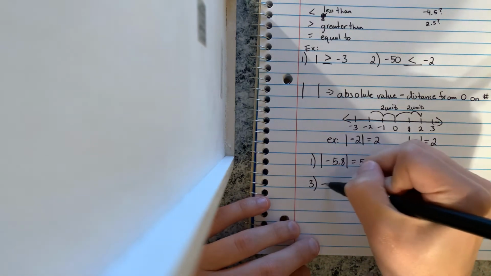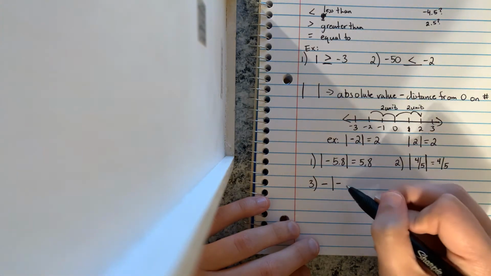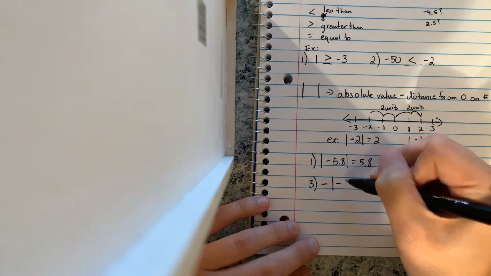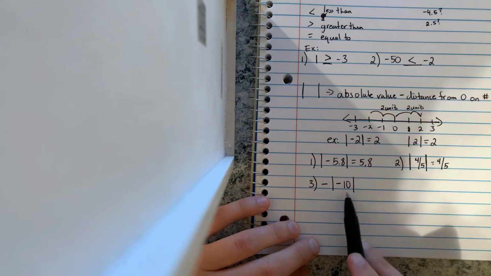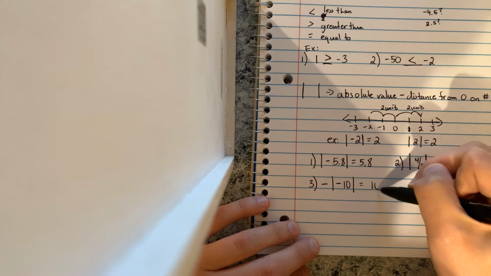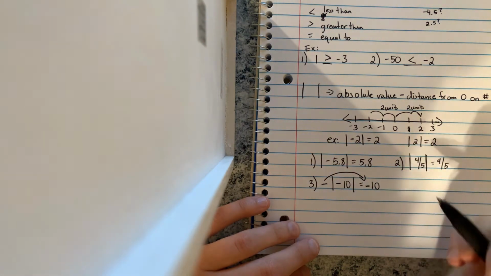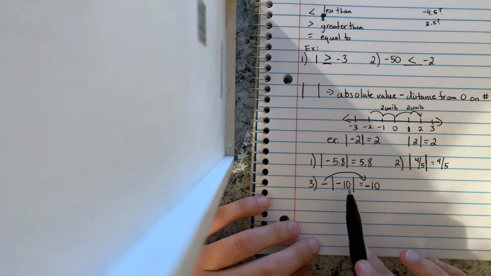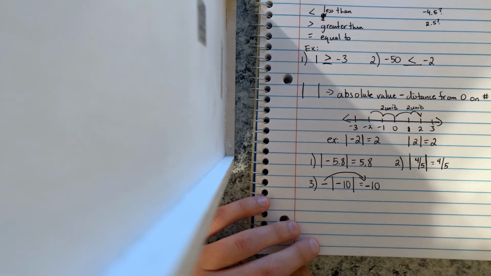Now if we have two negatives, like one on the outside, negative absolute value of -10, let's say. Well, the absolute value of our -10 is positive 10, but this negative is going to still have to stay with the 10. Okay, -10 would stay because of the way that negative was on the outside. It only does stuff to the inside of our absolute value. So that has to stay our negative.